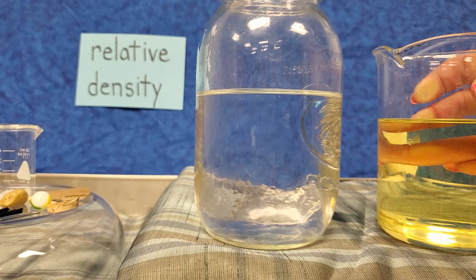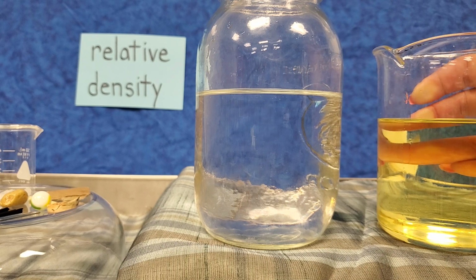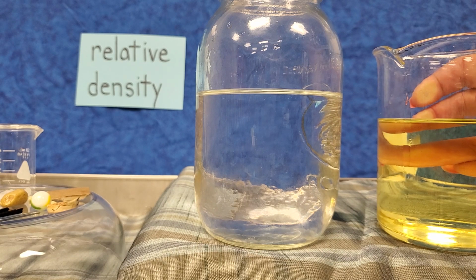If the oil is less dense than the water, then the oil will float on top of the water. What do you think will happen when we mix oil and water? Which item will be more dense?